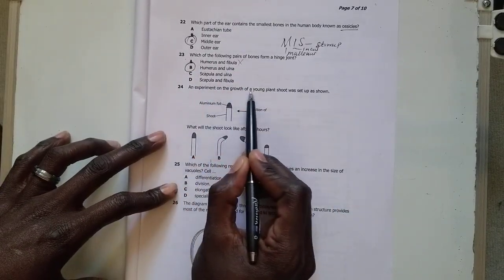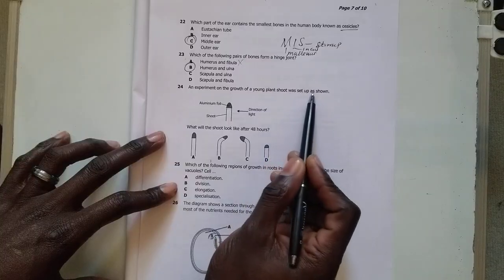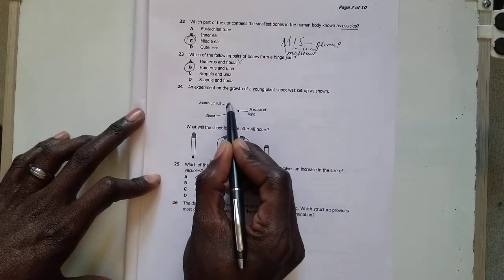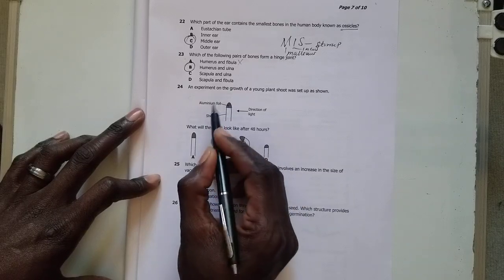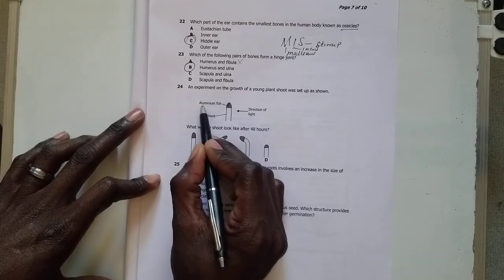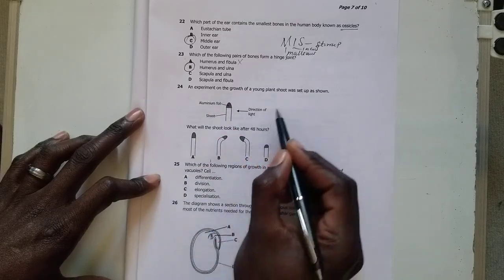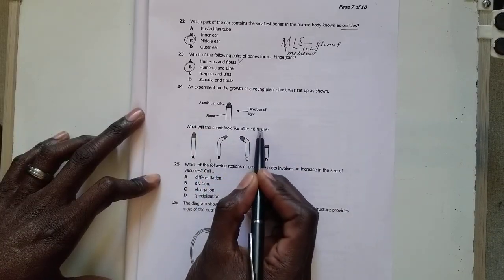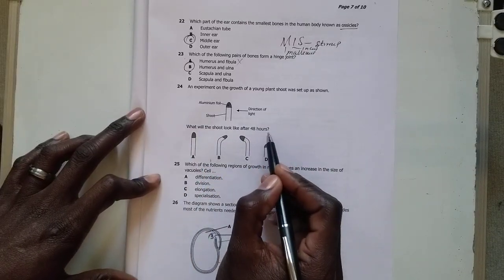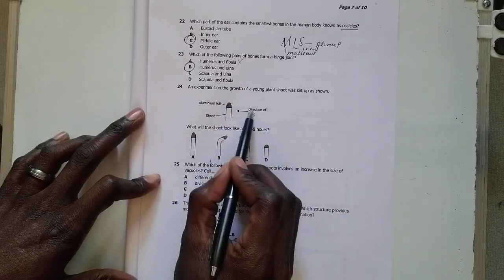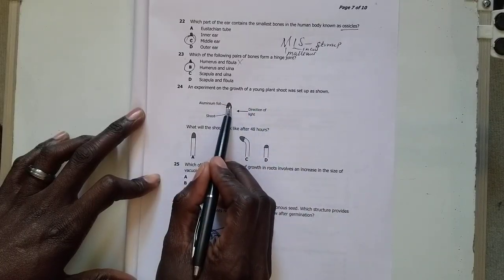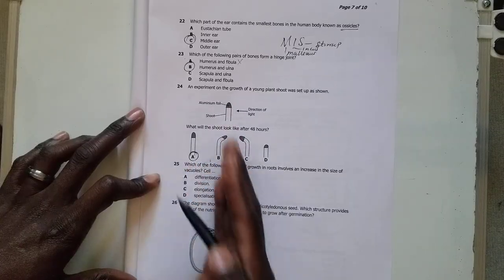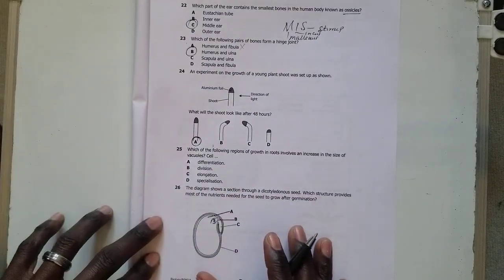An experiment on the growth of a young plant shoot was set up as shown. The shoot was covered with aluminium foil. Obviously, the aluminium foil would prevent light from reaching this portion. So what will the shoot look like after 48 hours? Well, it will not bend in the direction of light because the tip, where you find auxins, has been covered, so you may find it just growing upward there.